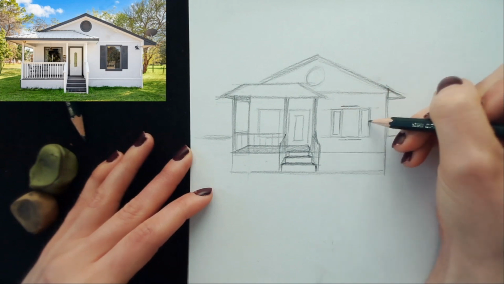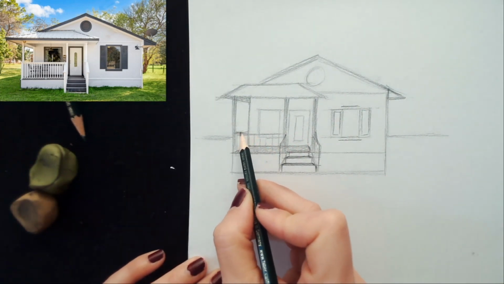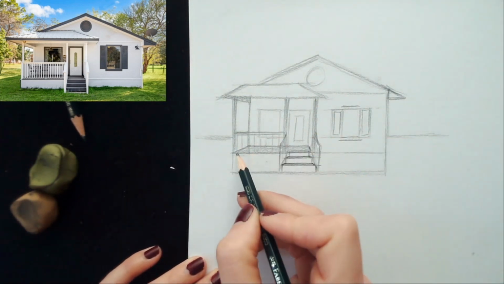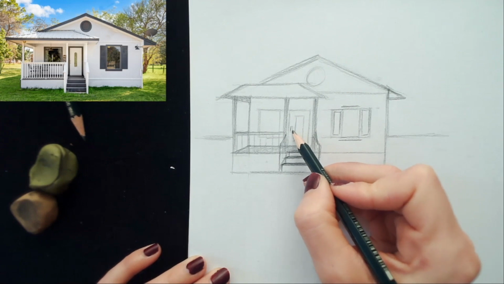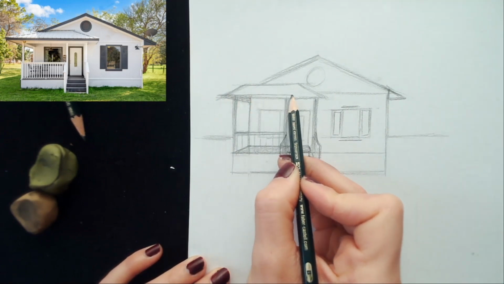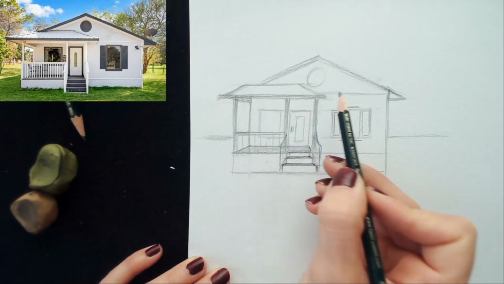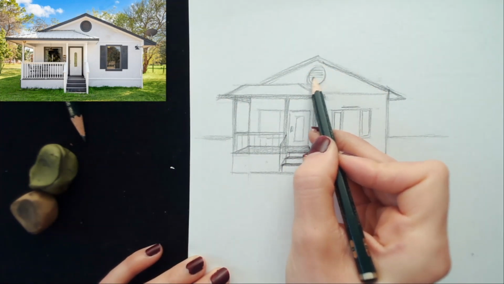And that in and of itself is going to help create the illusion of more detail. You give things a little bit more thickness, maybe add in the door handle, a little detail in the roofs by just adding a second line right above the line you've already created or right inside.